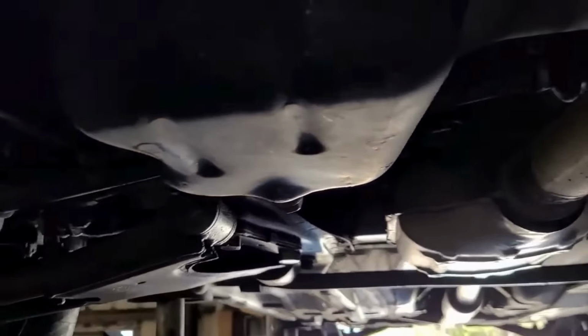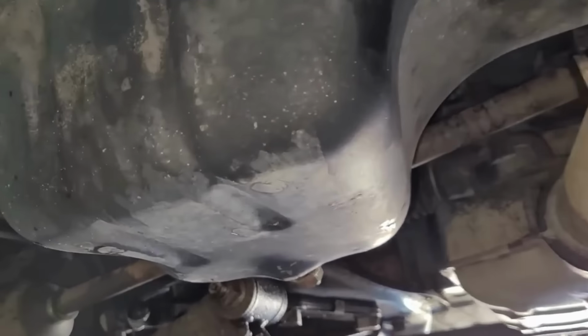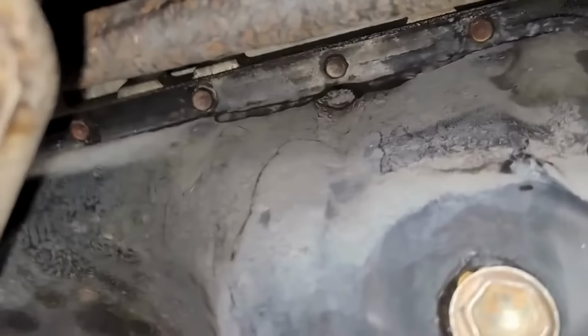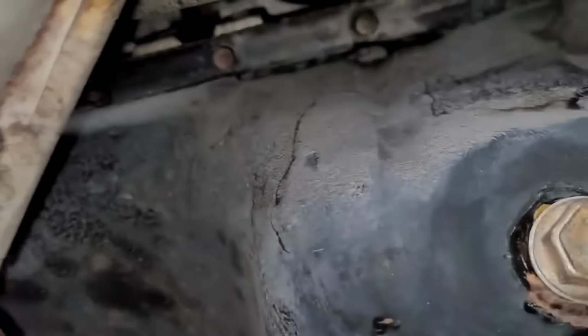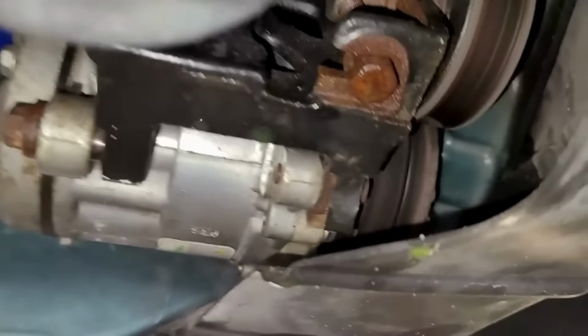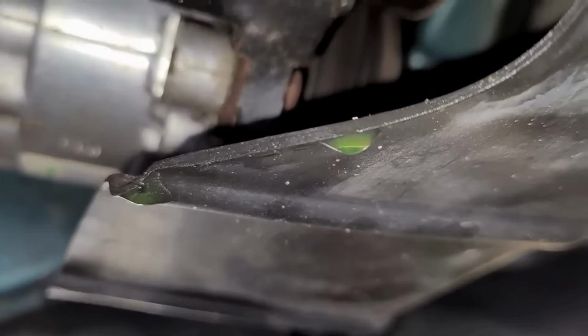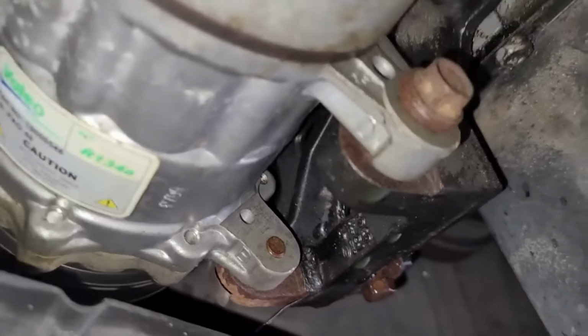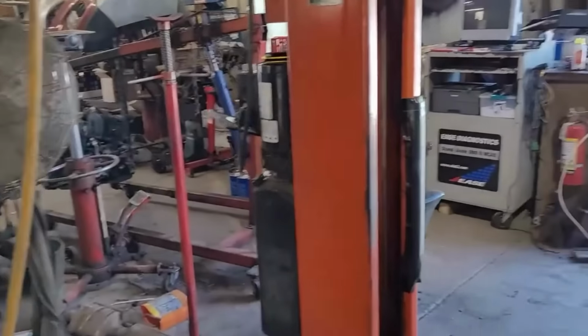Here it is, and tell you what, pretty dry. Definitely not leaking from there. I don't see any oil anywhere. Do you? Everything's dry, oil-wise. However, see that? Yeah, that's coolant. So we got ourselves a coolant leak somewhere.